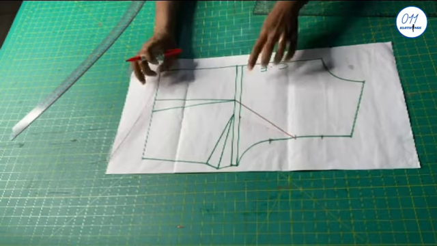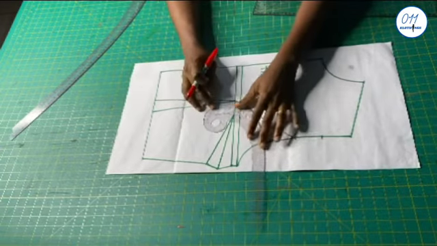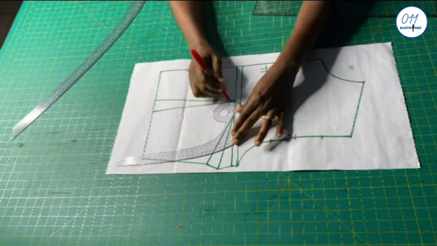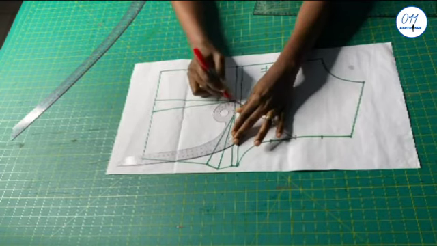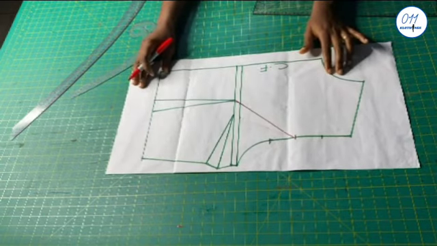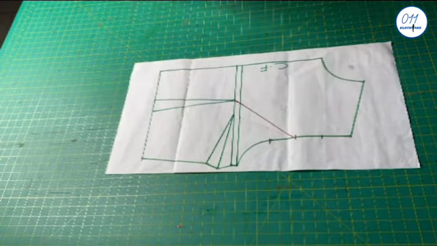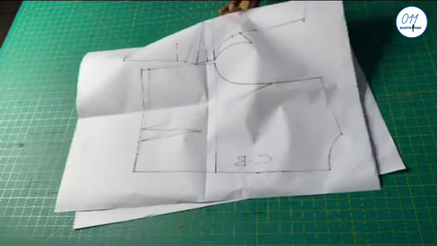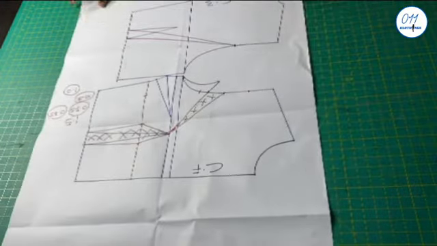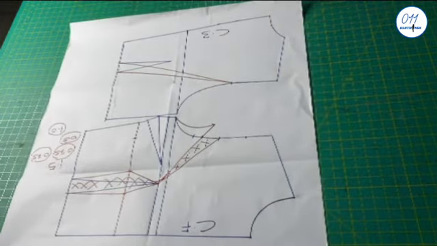I will get rid of this sharp point here. I will use my French curve for this. After doing this, that is all for the princess cut. No underbust or armhole tightening is needed for this type of princess cut. The princess cut for the back will remain the same as the previous one.